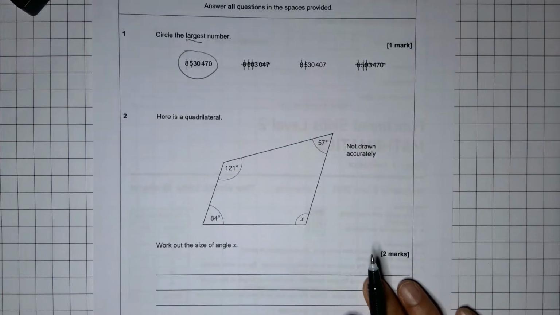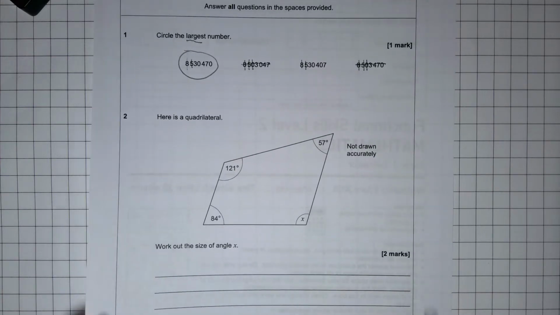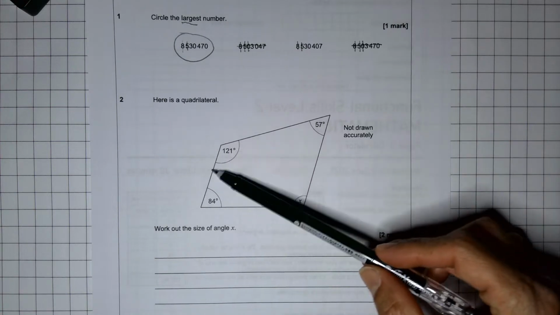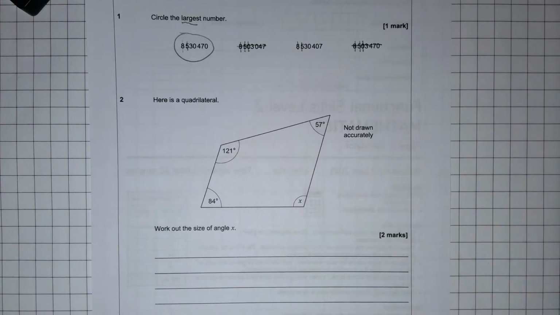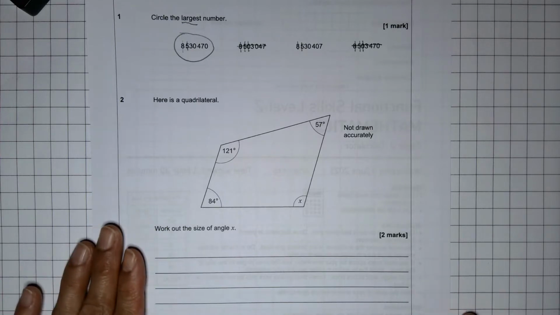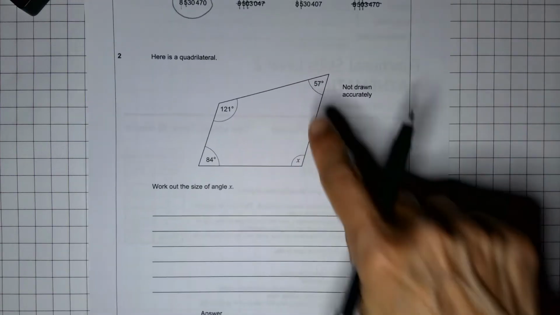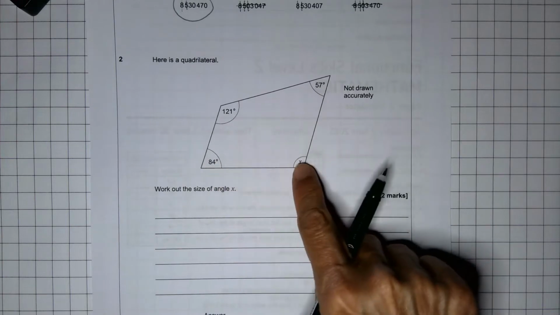Question number 2 shows us a quadrilateral, and this is a good opportunity to remind ourselves that a quadrilateral has 4 sides, and when you add all the angles in a quadrilateral, it will add up to 360. They're asking us to find x, and for that we already know 3 of the angles and we're looking for the missing one.